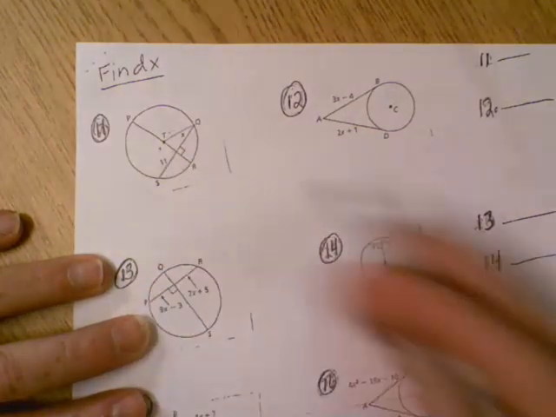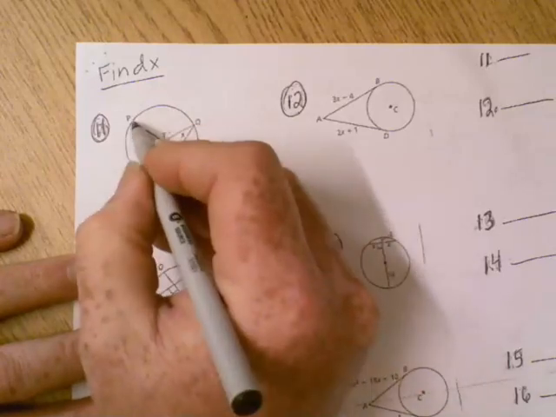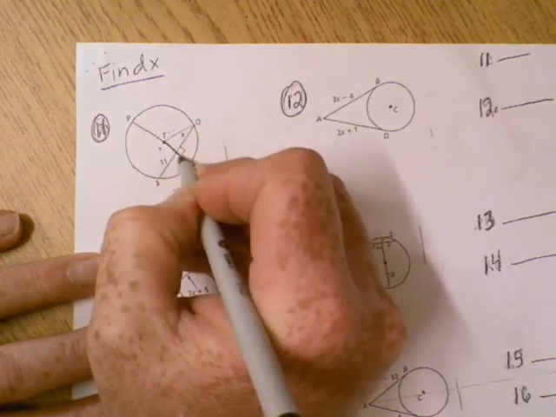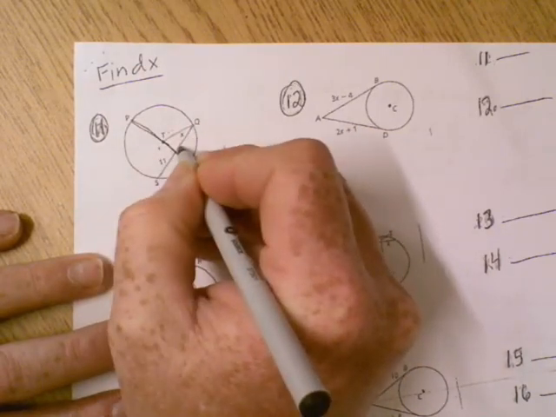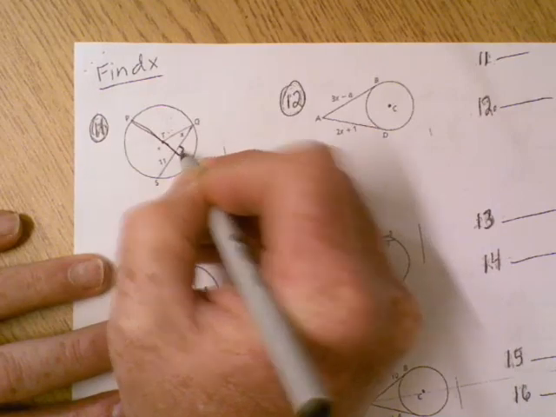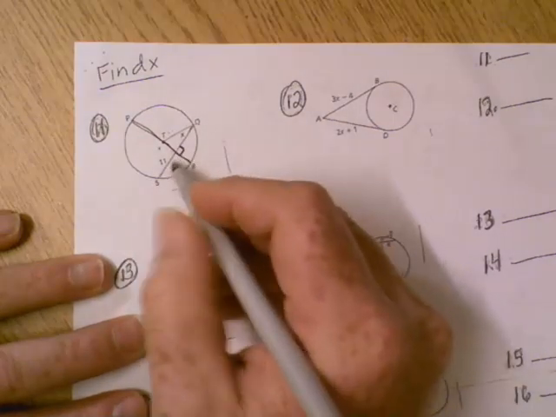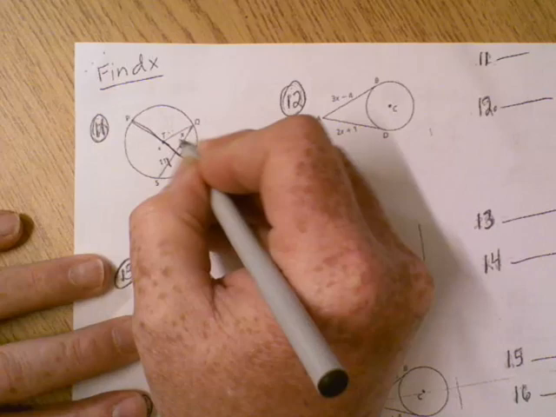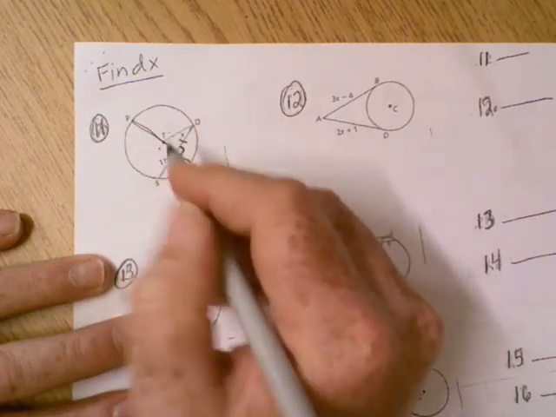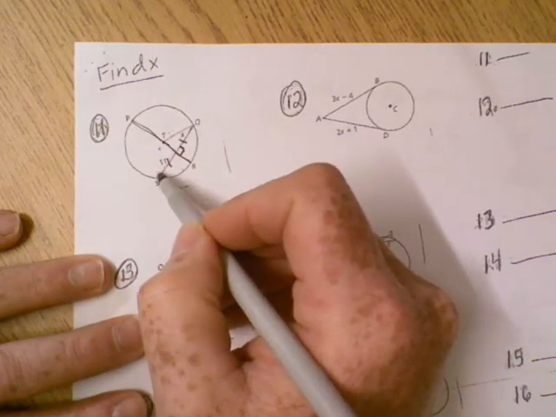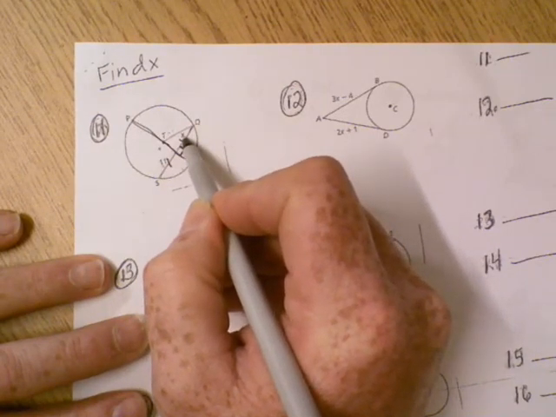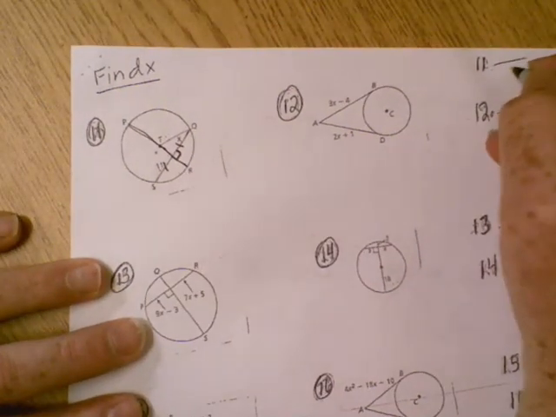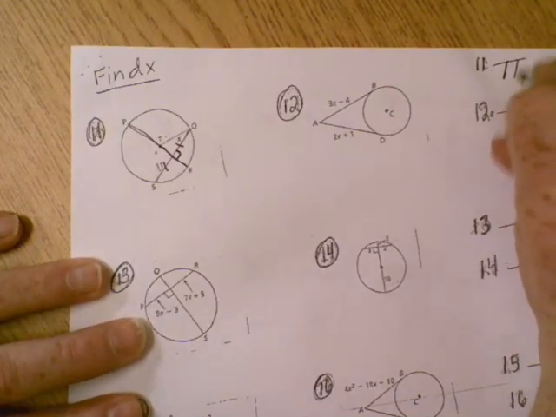This one's pretty easy because one of the rules that we have is if a radius or a diameter cuts a chord into two parts and it forms a right angle, it's perpendicular to it, then it also has to bisect that chord. Well, if this chord's being bisected, this is a chord going across through here that's being bisected, and that part's 11, that means that part's got to be 11, and that's what we're looking for. So the answer to number 11 is 11.